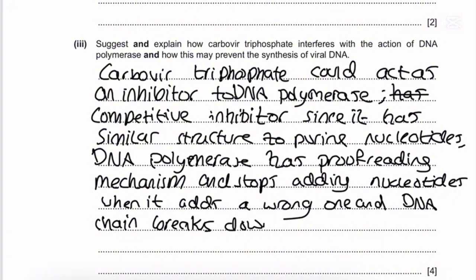What else do we have? We also said that this idea that it cannot form bonds.